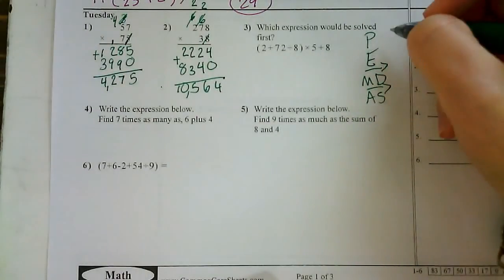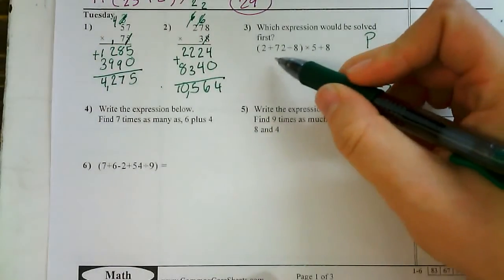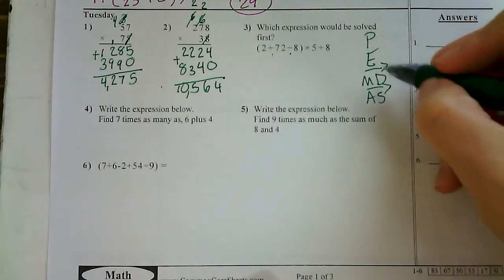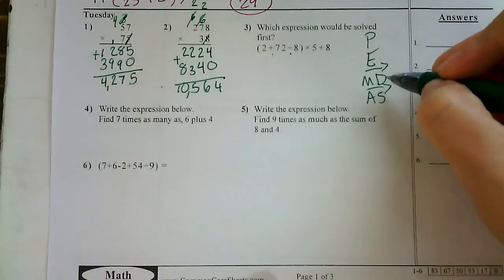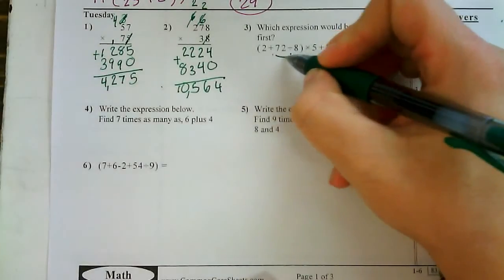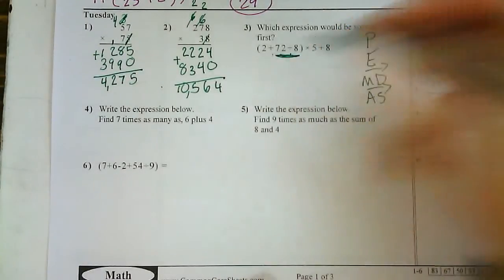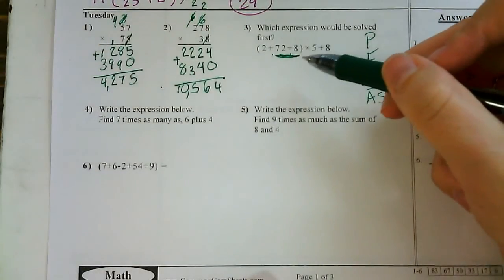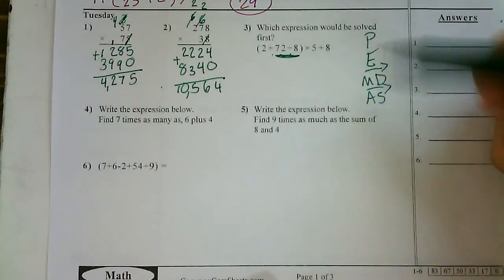It tells me that parentheses need to go first. Inside my parentheses, I have an addition and a division symbol. Looking over here in my order of operations, I see that division comes before addition. So that means 72 divided by 8 is going to be the first expression that I solve. Remember, even inside of a parentheses, we still have to follow the order of operations.